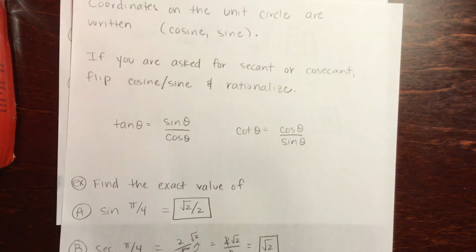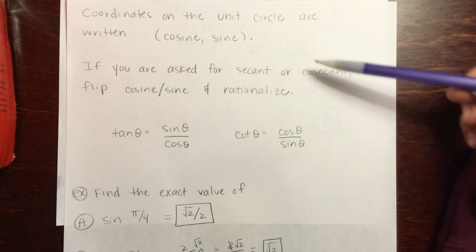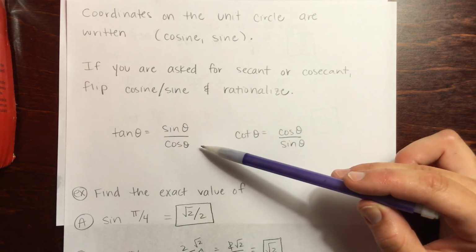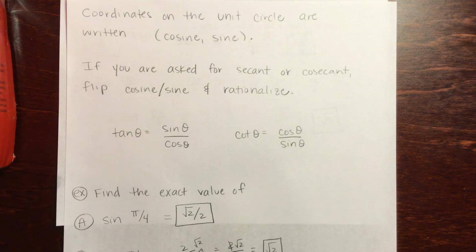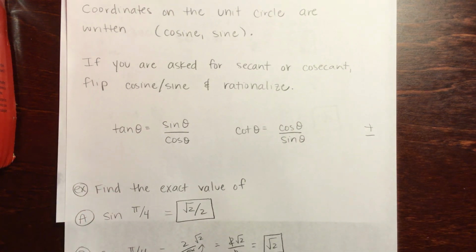For all of these questions, you need to keep in mind your coordinates are written in alphabetical order, cosine, sine. You can flip your fractions if they ask for secant or cosecant, and use tangent equals sine over cosine and cotangent equals cosine over sine to get those two values if they ask for tangent and cotangent. Also, if they give you a negative angle, just look at your coordinate point straightforward, but flip the sign, plus or minus sign, of the y coordinate piece. And if they give you something that's not between 0 and 360 degrees or 0 and 2 pi radians, just add or subtract 360 and 2 pi until you get to something that is on the unit circle.